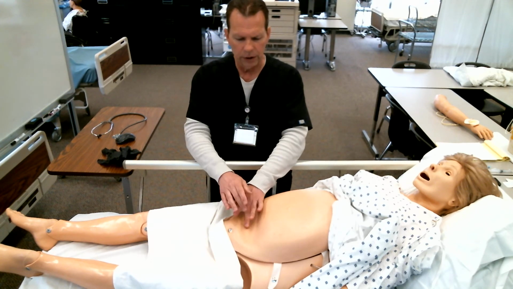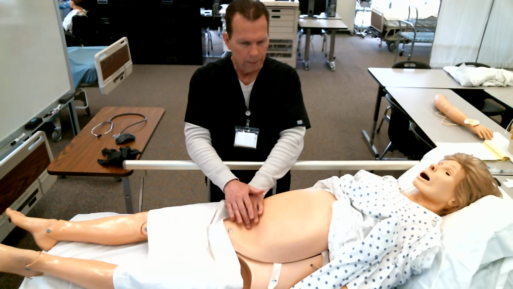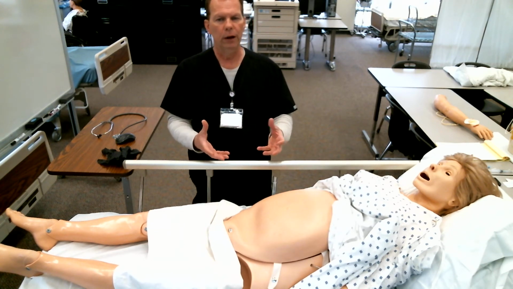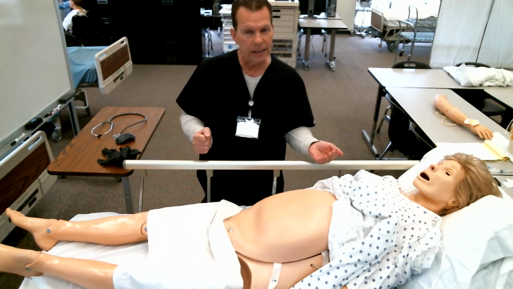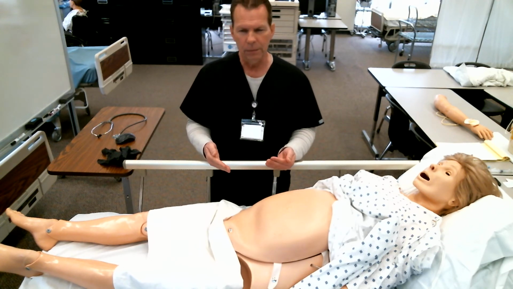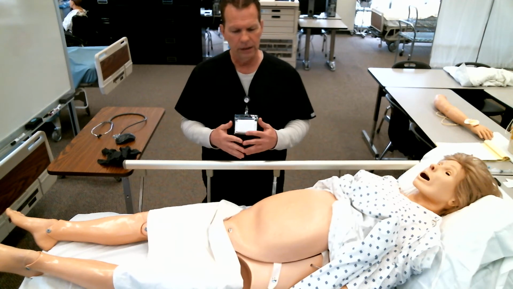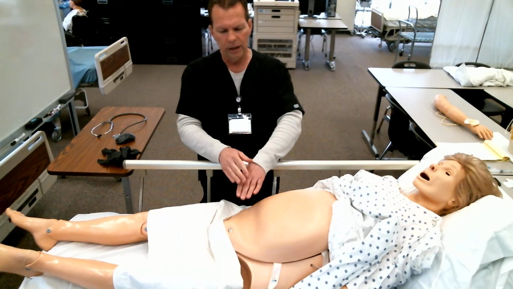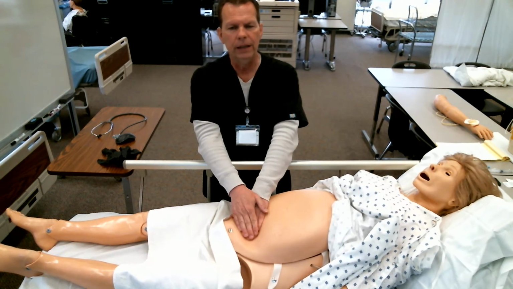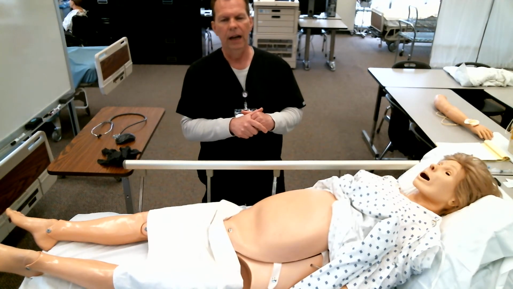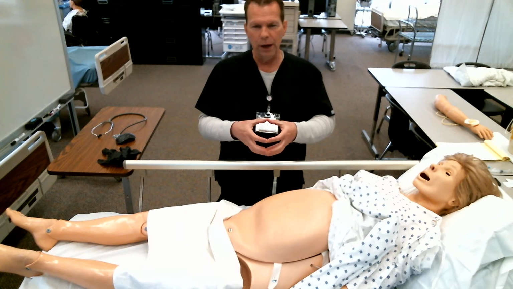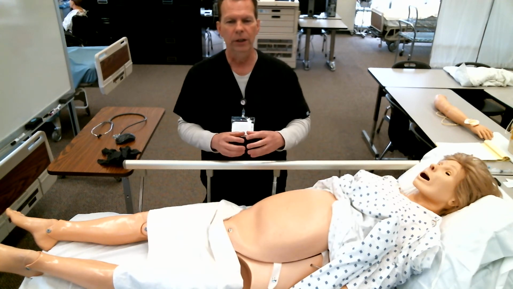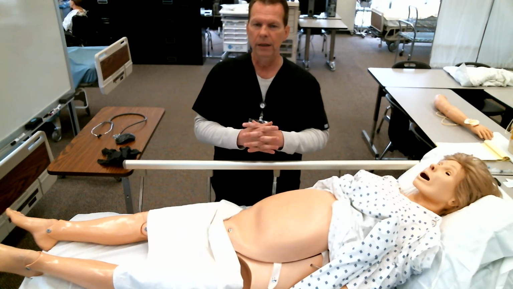So then I'm going to percuss, and I hear a dull thud where an empty bladder, because I let her go to the bathroom or she denied needing to go, should have a tympanic sound, a hollow, empty sound there. And then I'm going to palpate, and I maybe feel a grapefruit or softball-sized thing down in there, but that's too low to be the uterus, so I'm thinking, okay, that's got to be the bladder.